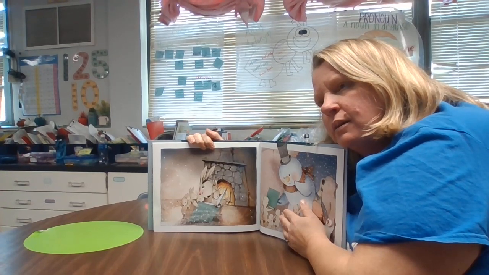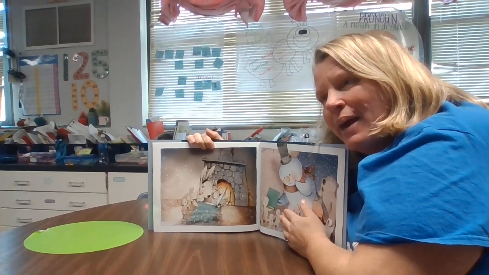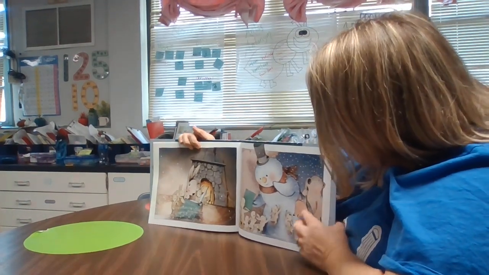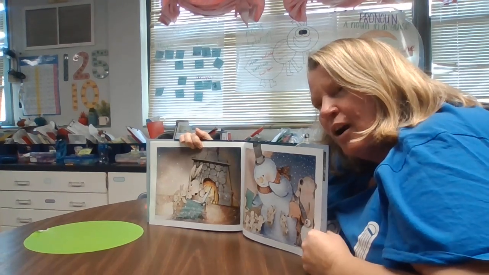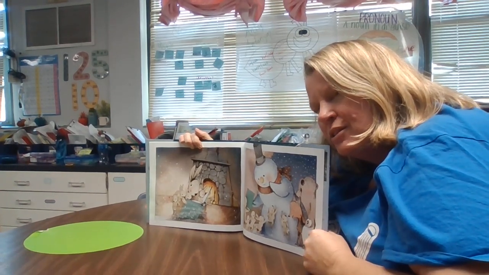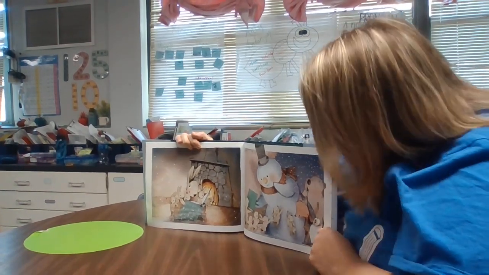So why did the rabbit take the book from the snowman? To read it to his babies. And so what did they all do then? Gave it back to him. They did, and what did they all do? Read it to the babies. Yeah, they read it to the babies.